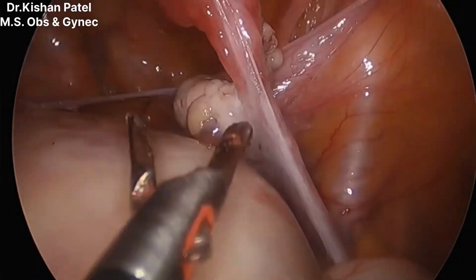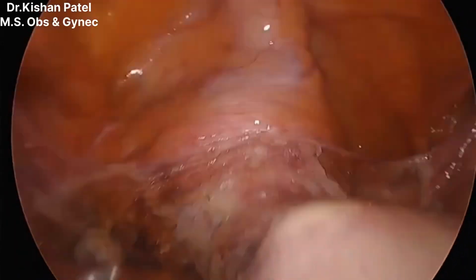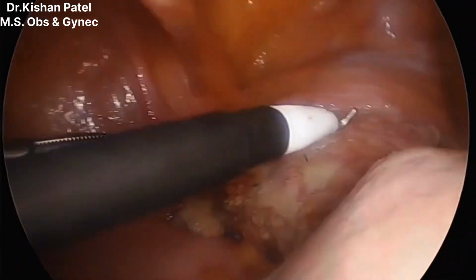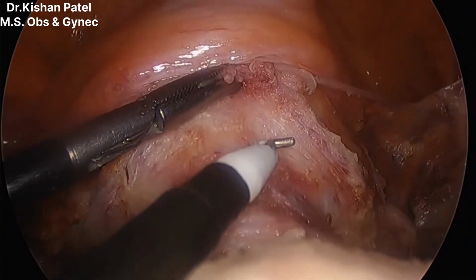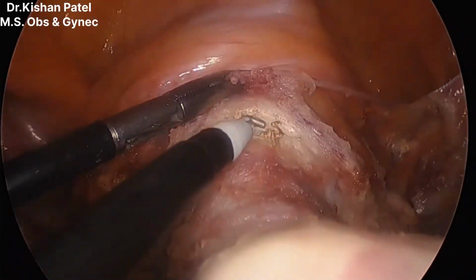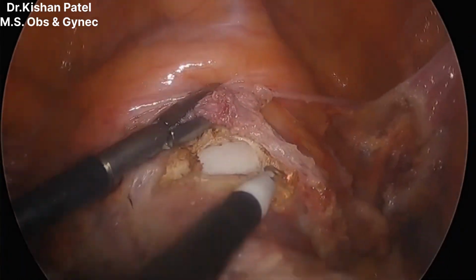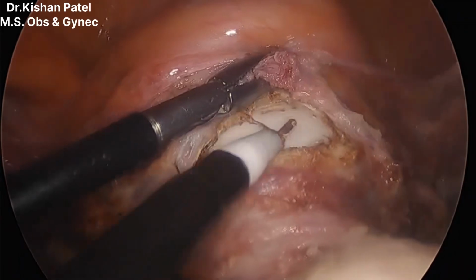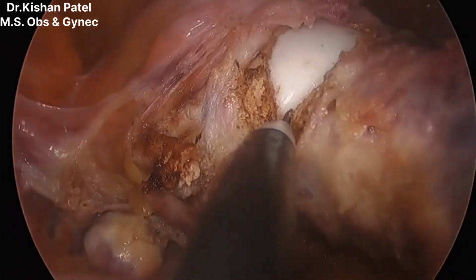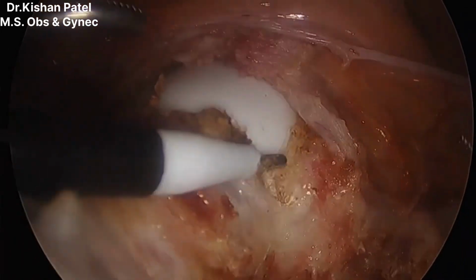We have removed the left fallopian tube. Now we are going to remove the right fallopian tube, so we can remove it at one time with the uterus. With the monopolar cautery, we will do the colpotomy with the monopolar hook. I am coagulating and cutting. You can appreciate the vaginal manipulator seen, white color. I am going from center to left, then going from center to right, matching with the opposite side.